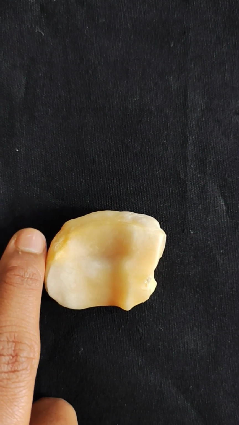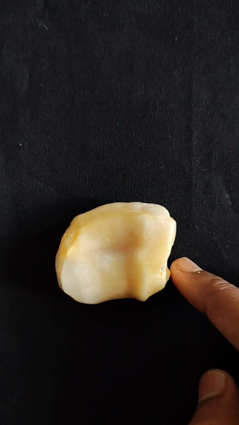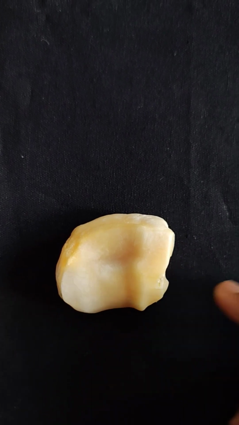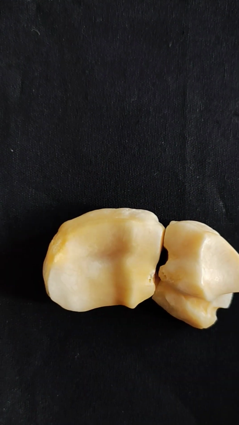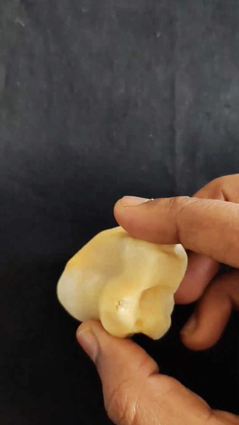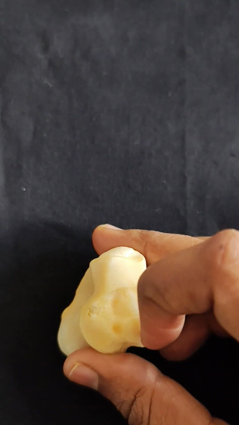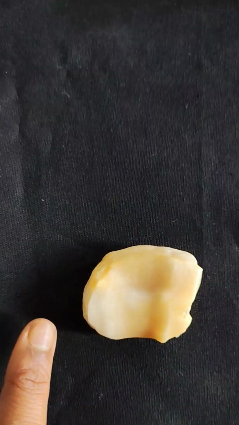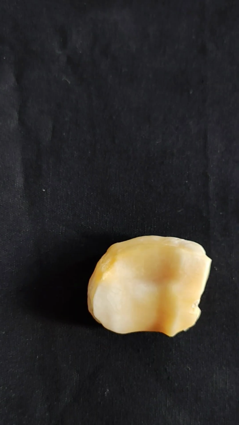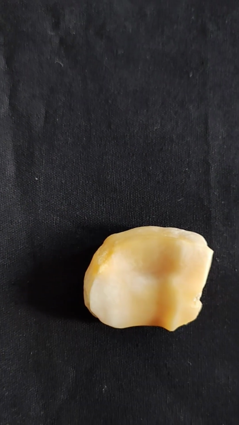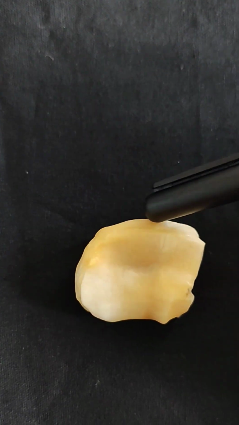And this face is the medial face, and this face is the lateral face. The lateral face has a facet for the fourth carpal. So we can appreciate the facets here. Two facets were there. These were for the fourth carpal. And the medial and dorsal faces are continuous, rough and convex.